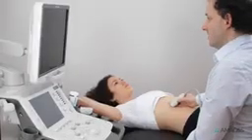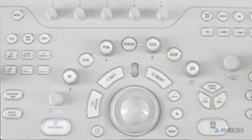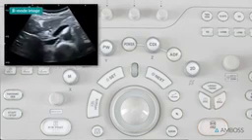To generate reliable images and interpret them correctly, you need to understand the basic functions of the ultrasound machine and how to set them up. Most important is learning how to set up the B-mode image, which you'll use in almost all scans.